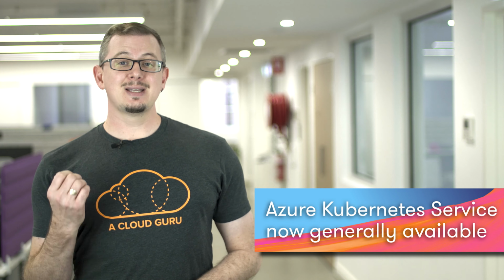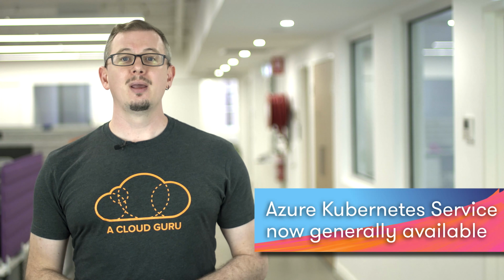While we're talking about containers, Azure Kubernetes Service, or AKS, has finally gone GA. This service has been expanded to 5 new Azure regions, so AKS is now currently available in the US, Europe, and Australia. There will be new regions added in the coming months.